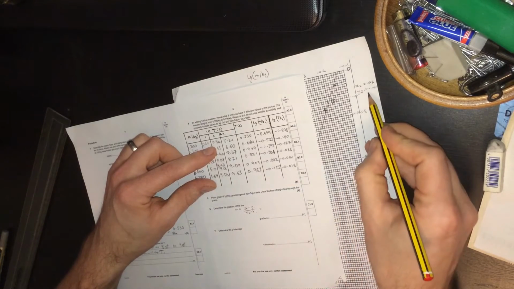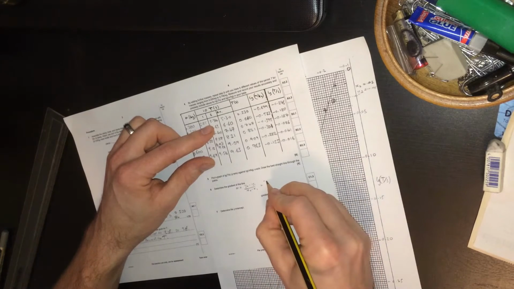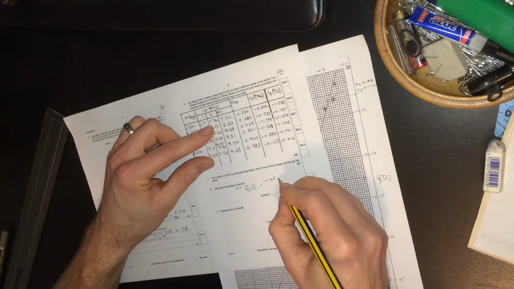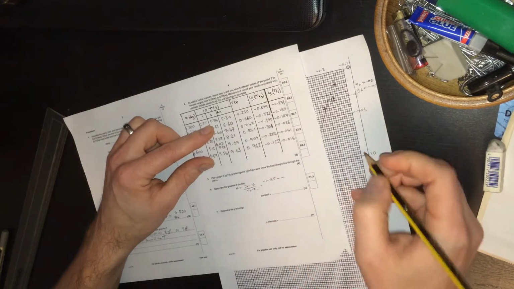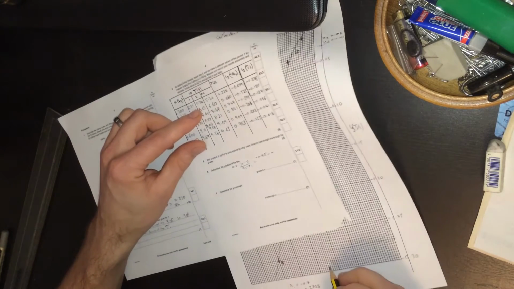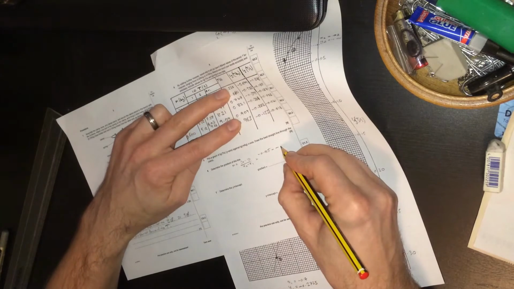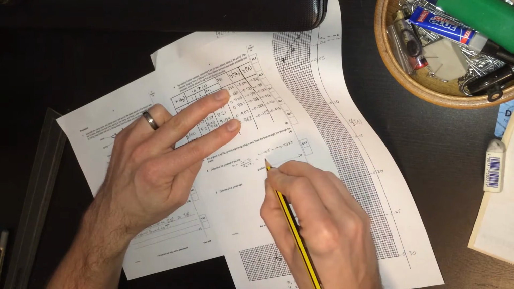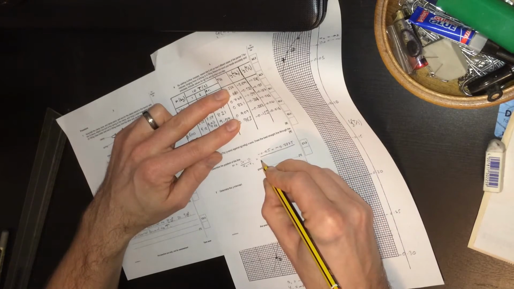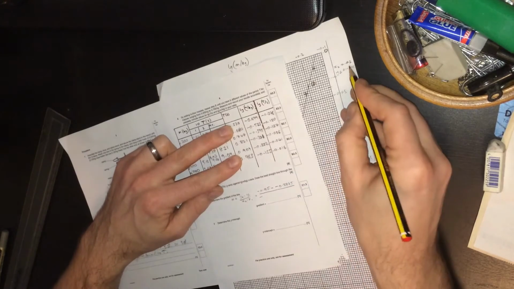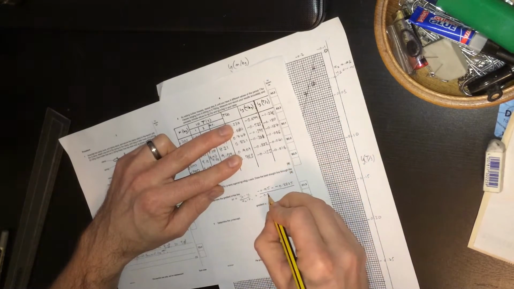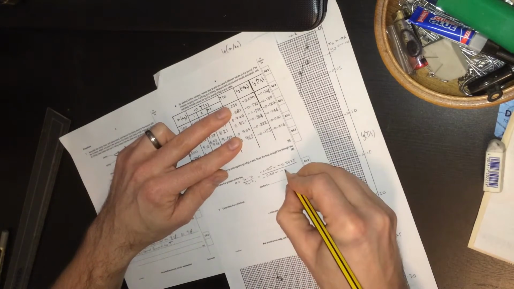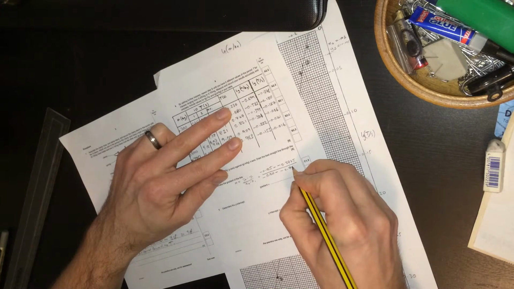So y2, minus 0.035 minus, and it's a negative, y1 is minus 0.2725, over minus 0.2 minus minus 0.70.